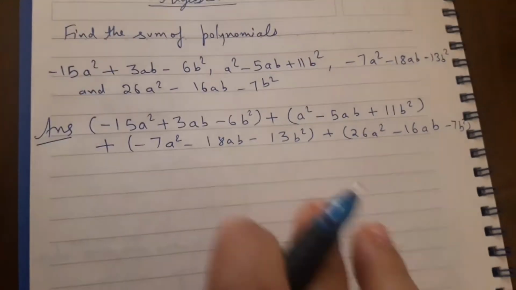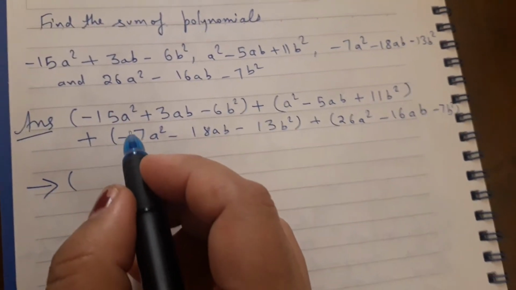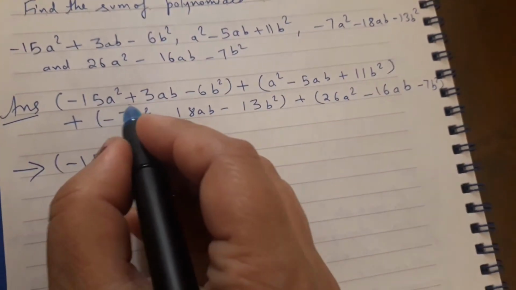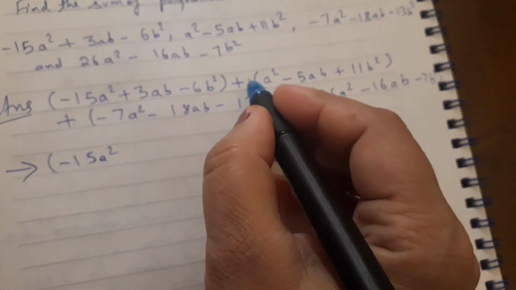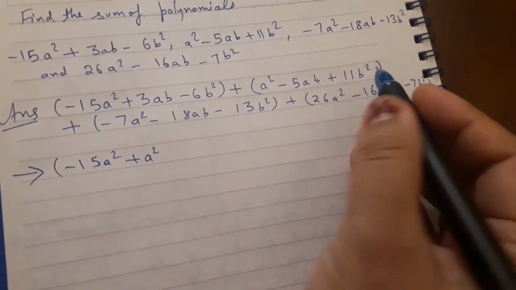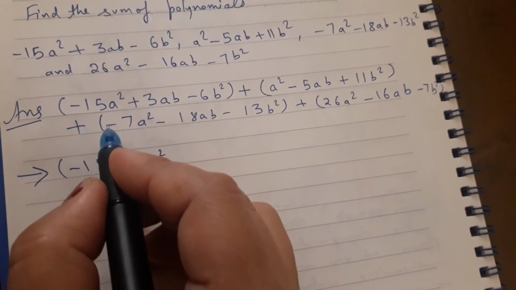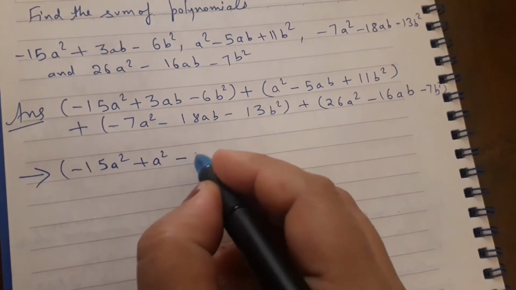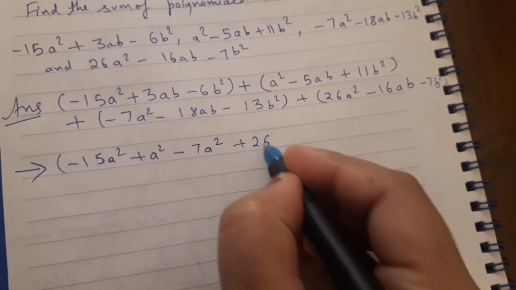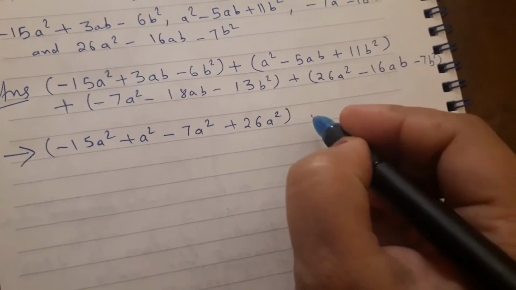Then what will we do next? Next we will arrange the like terms in one bracket, like minus 15a square. A square is again there, it is plus a square. Next, where is a square again? Here it is plus, here it is minus. Plus minus, we know it is minus. So we will write here minus 7a square. Again here it is plus 26a square. In this way you have to first write the like terms in one bracket.